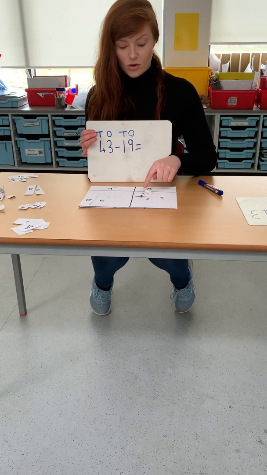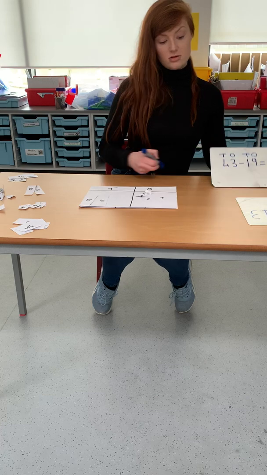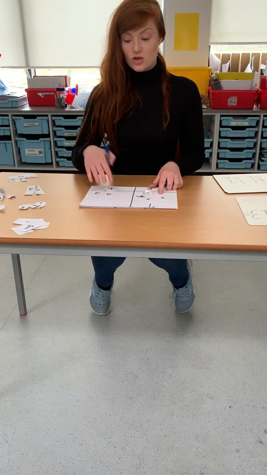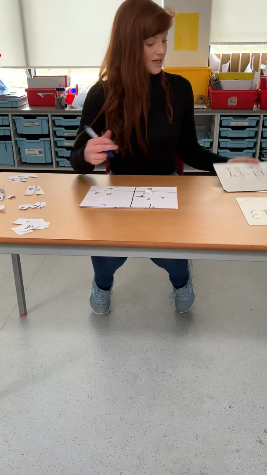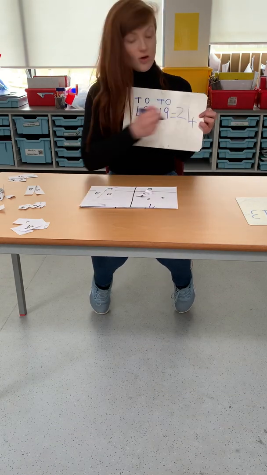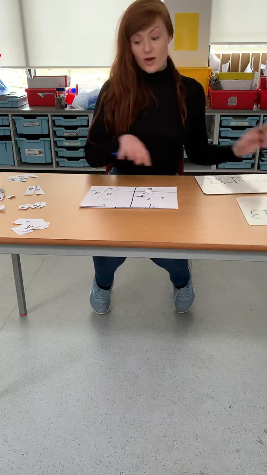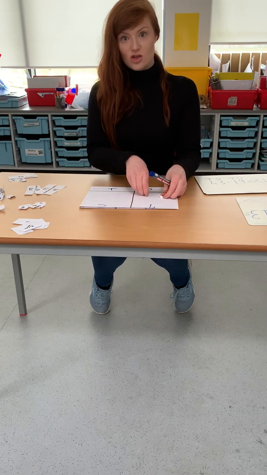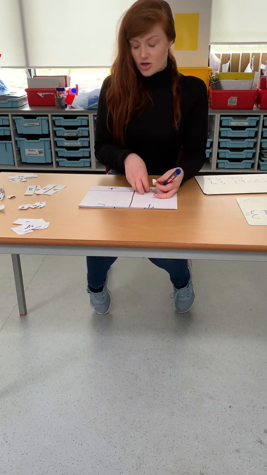So 1s, I've got 1, 2, 3, 4 1s. And I've got 1, 2 10s. So the answer to 43, take away 19, is 24. Again, when the children are happy and can move on from the physical base 10, they can draw it. So let me just show you how you would draw it.